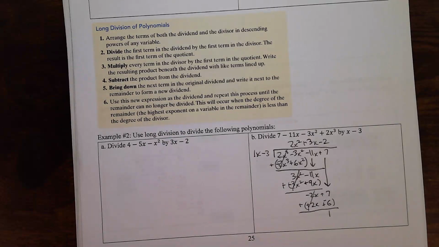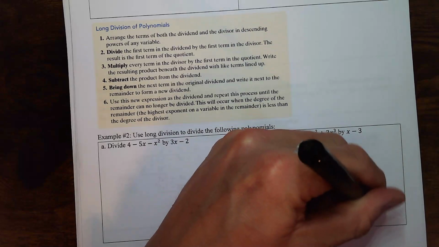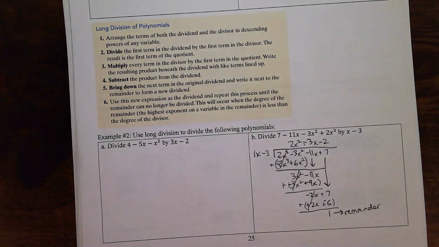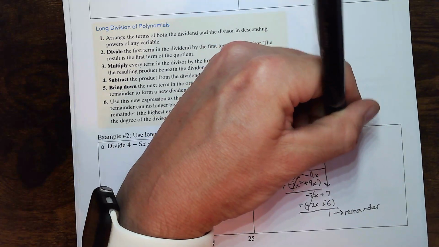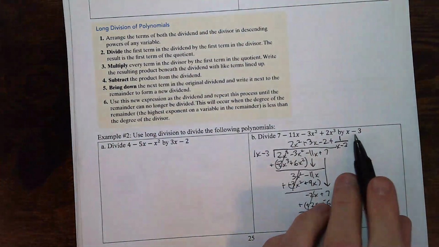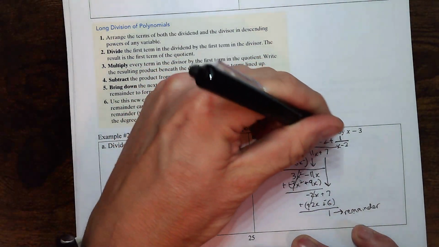So this time I do have a remainder. So 1 is my remainder. So what do I do when I have a remainder? This is a positive 1, so I'm going to add it. I'll put that value divided by what I divided by here, my divisor, so x minus 3. So my answer here is this.